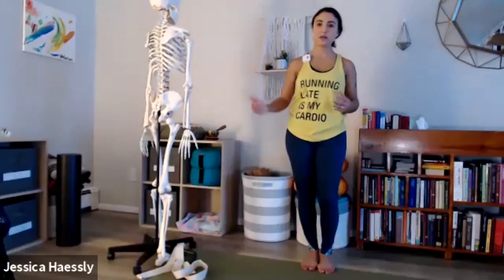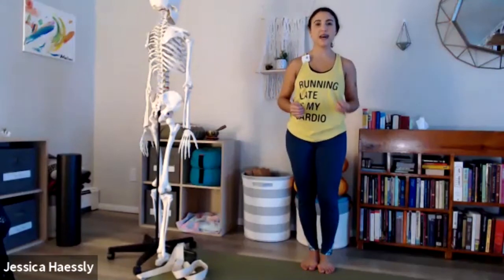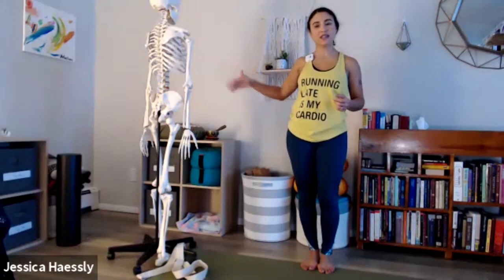So I invite you to, as you're moving through different poses, notice where else that TFL might be working, might be helping to assist as you're coming into different poses, when you're medially rotating the hip, when you're flexing the hip, and when you're abducting the hip.